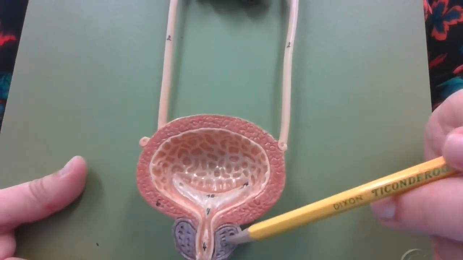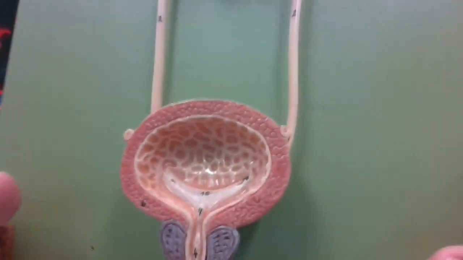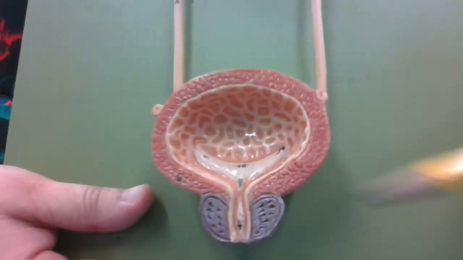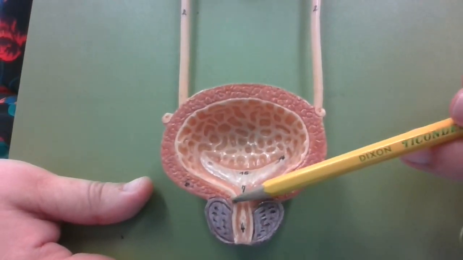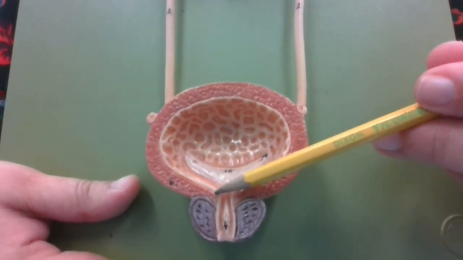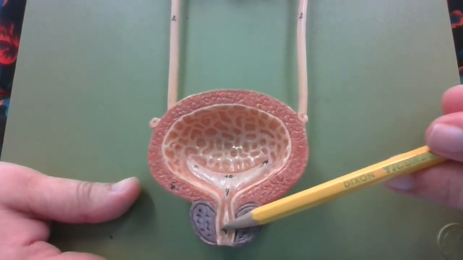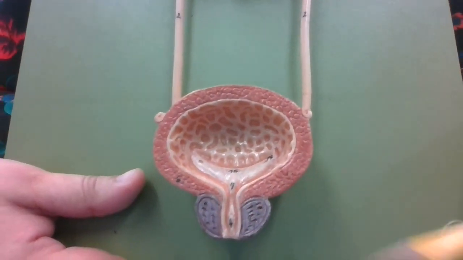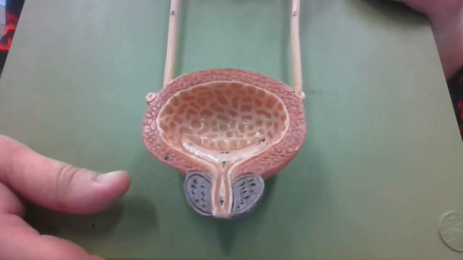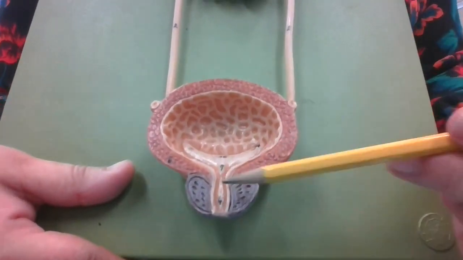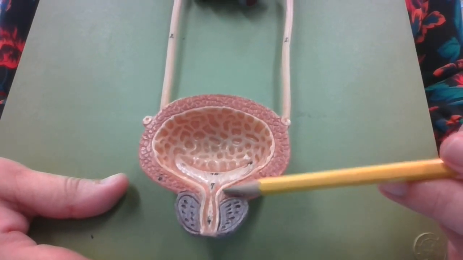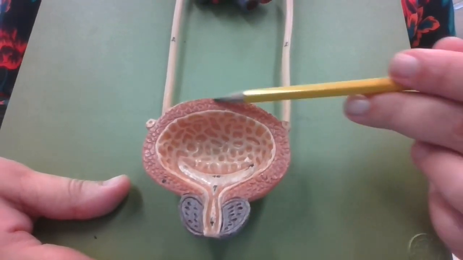Your external is something that you can't really see on the models, but there is an internal and external. So there is the smooth muscle that's involuntary control, and then there's the skeletal muscle that's voluntary control, which is your external urethral sphincter. So that's internal right here. Detrusor is kind of the rest of it.